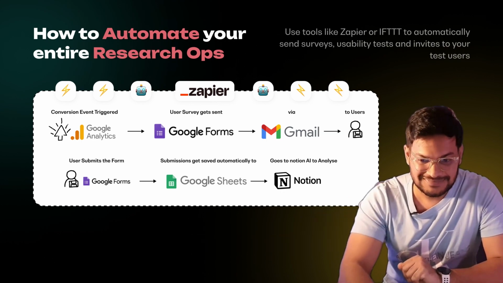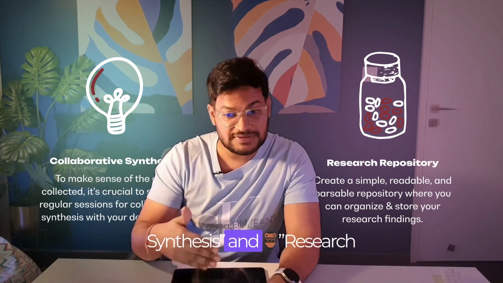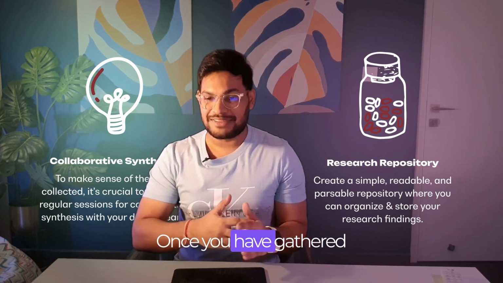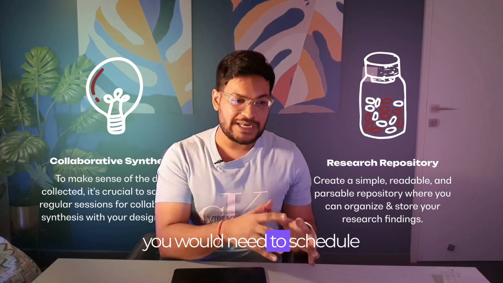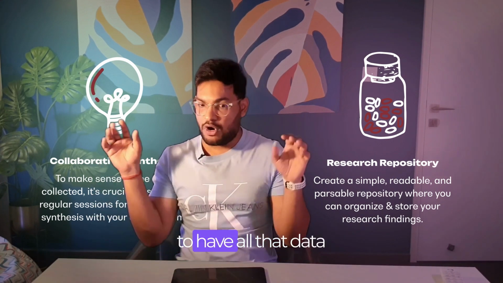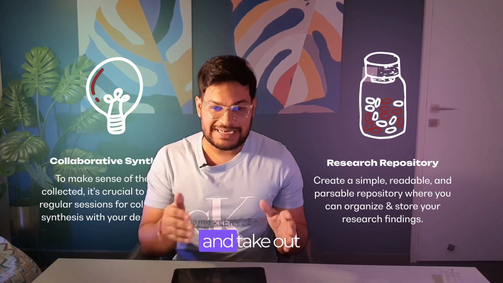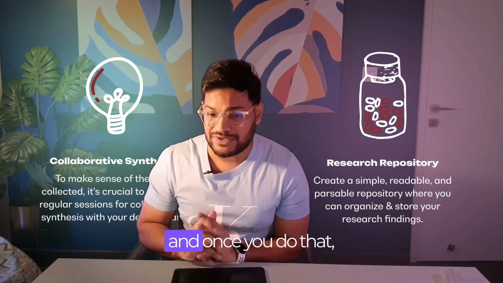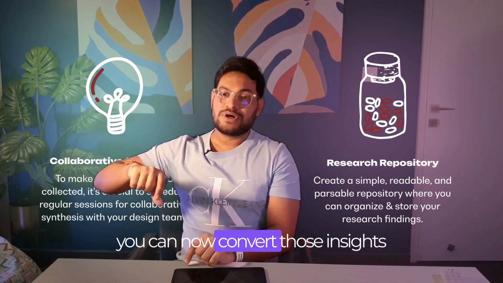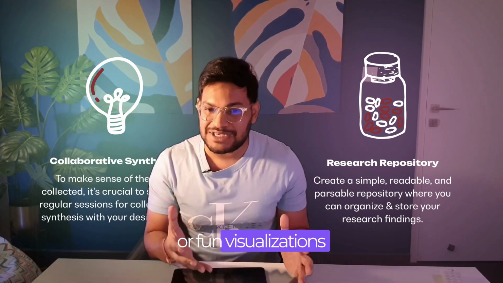All right, so the last 2 steps of the infinite insight loop are collaborative synthesis and research repositories. So pretty straightforward. Once you have gathered a bunch of data, you need to schedule a regular time with your team, maybe monthly, maybe bi-monthly, maybe weekly, whatever cadence works for you. But you need to set up some time with your team to have all that data put on maybe a FigJam or Figma and have it analyzed together and take out those gems of insights that I was talking about. And once you do that, you can now convert those insights or those results into palatable or actionable or fun visualizations for your management team.